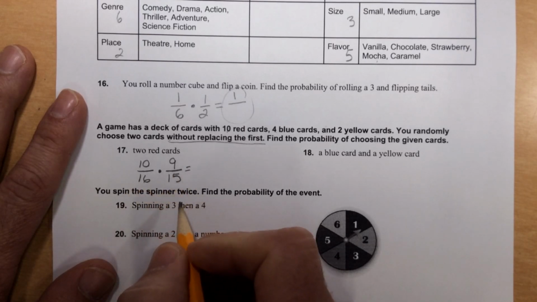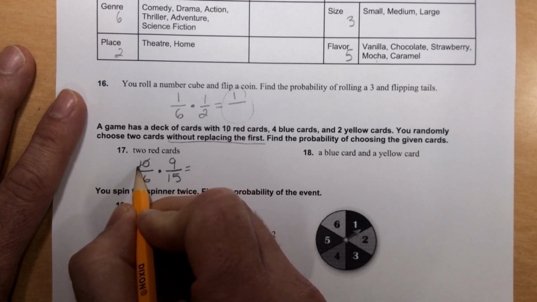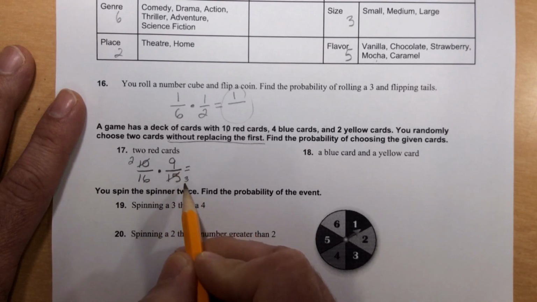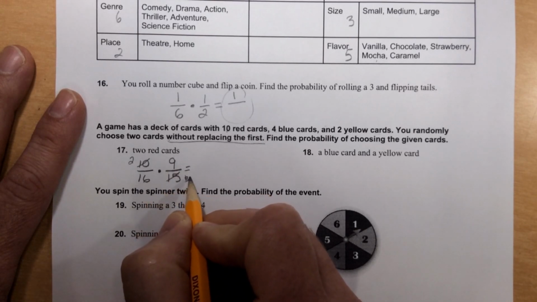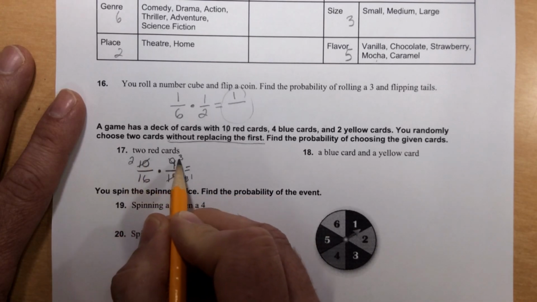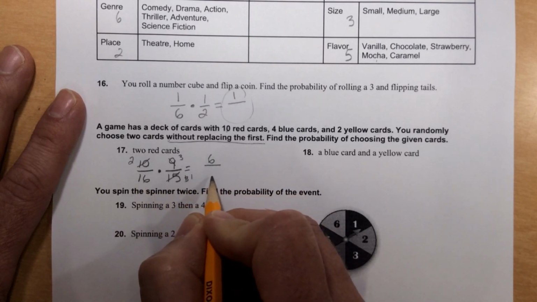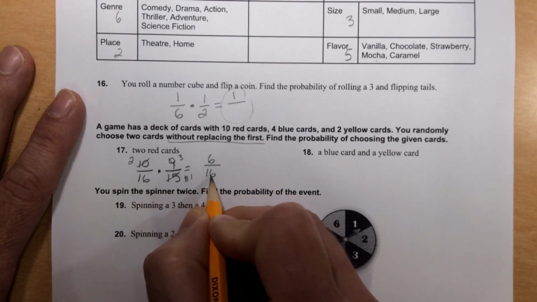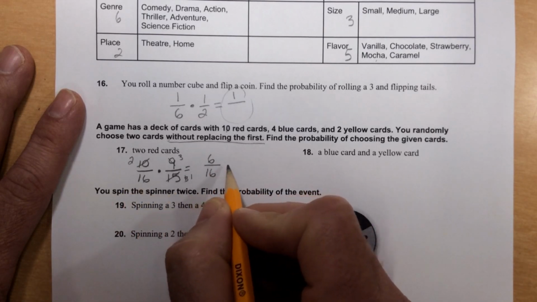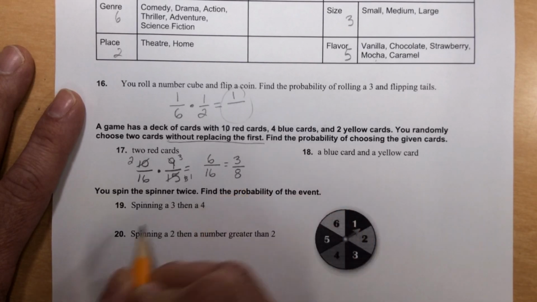You multiply this, and I would simplify before I multiply here. 5 goes into 10 twice, and 5 goes into 15 3 times. And now I can simplify here. 3 goes into 3 once, and 3 goes into 9 3 times. 3 times 2 on the top for 6, and 16 times 1 on the bottom for 16. Oh, I missed a simplification right there, but I can catch it right here. 2 goes into both of these to make this 3 out of 8.